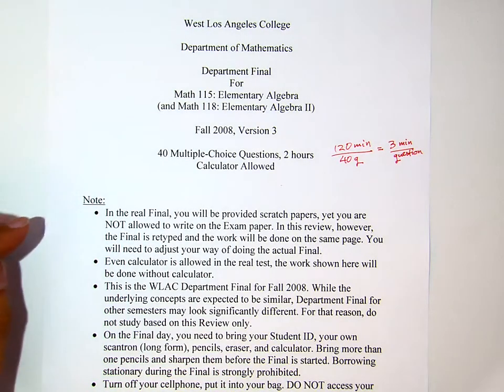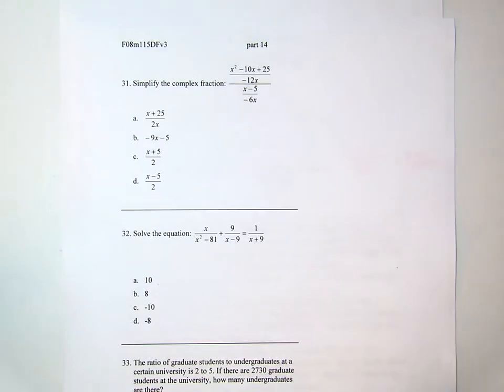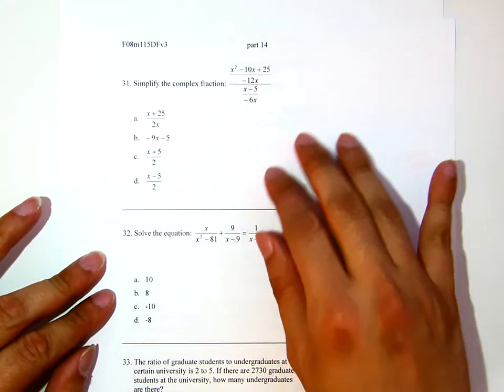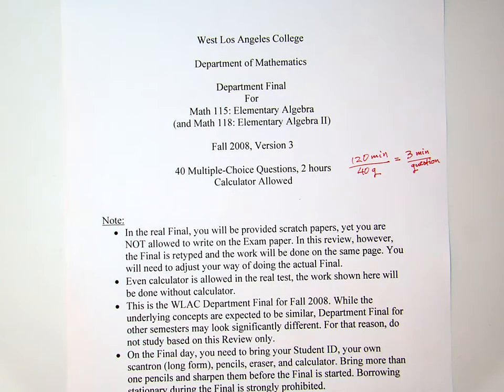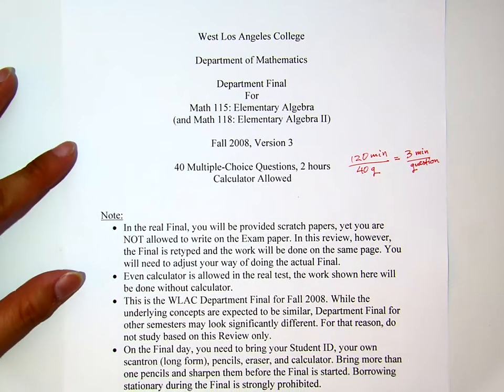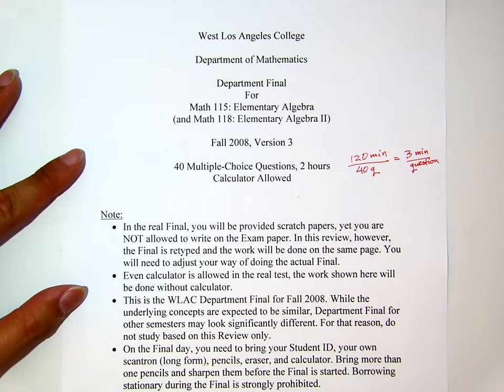But in this review, however, you will see that the final has been retyped, and the work will be done on the same page. For example, this is how we will go over this. You see, I give myself some space here to show the work. Because of this, when you study from here, you need to readjust your way of doing the actual final. Do not write on the actual test. Do it on scratch paper.